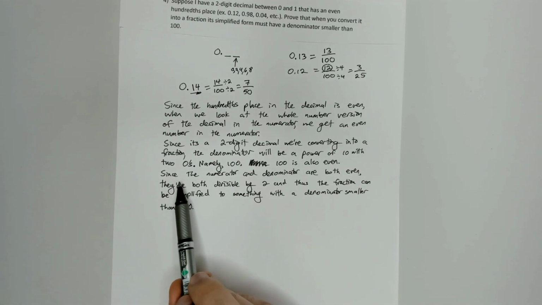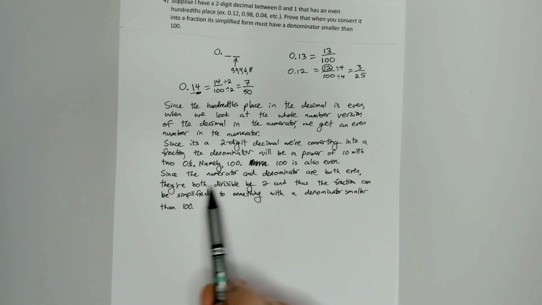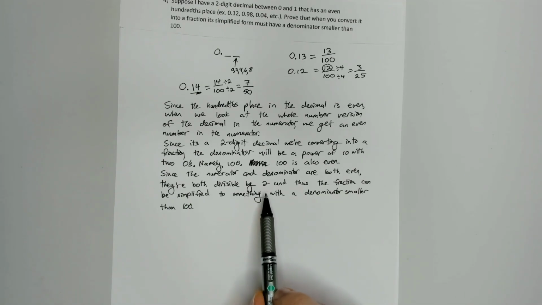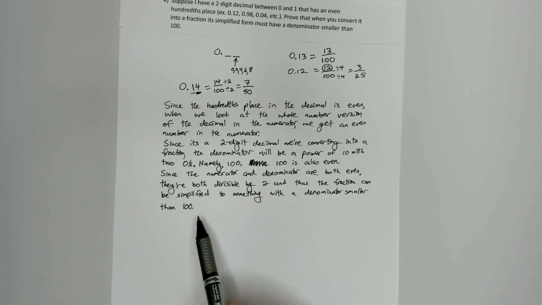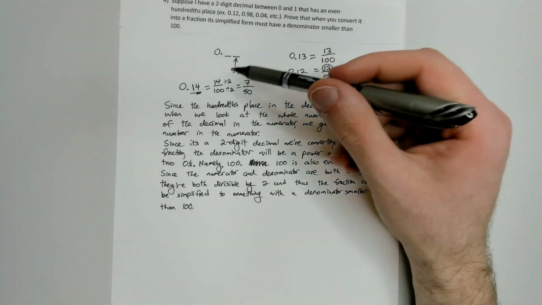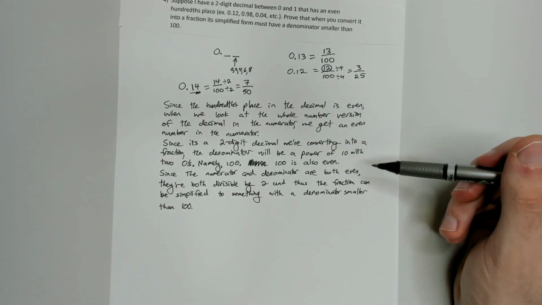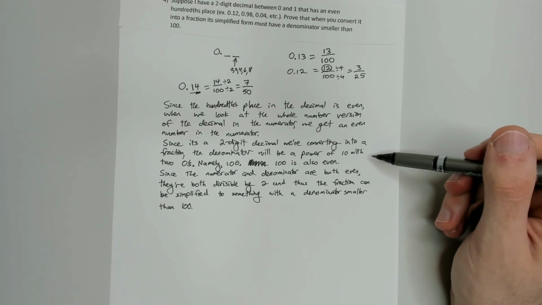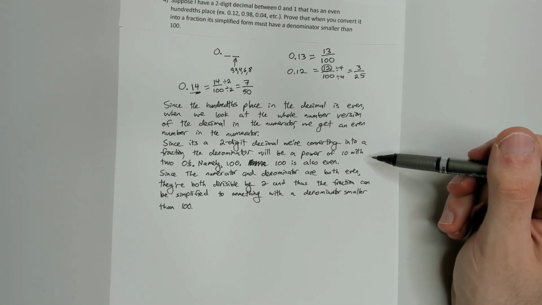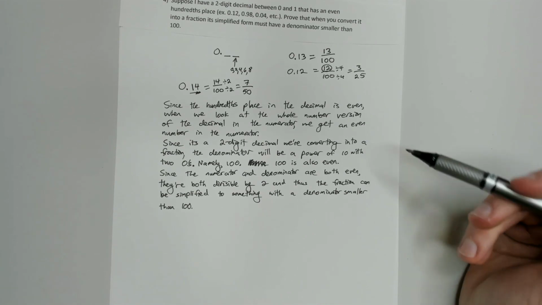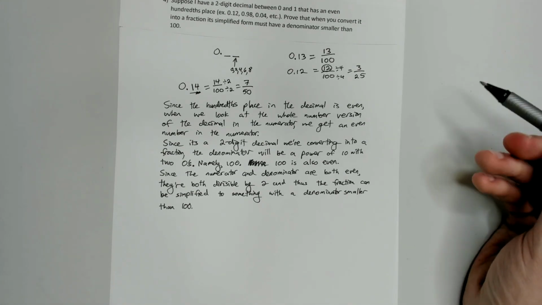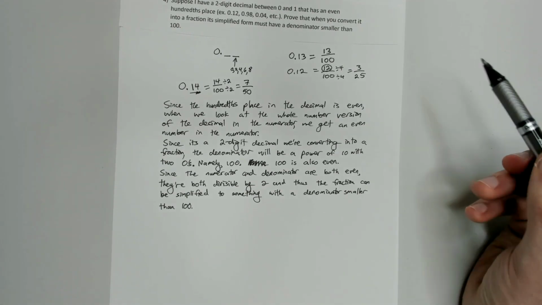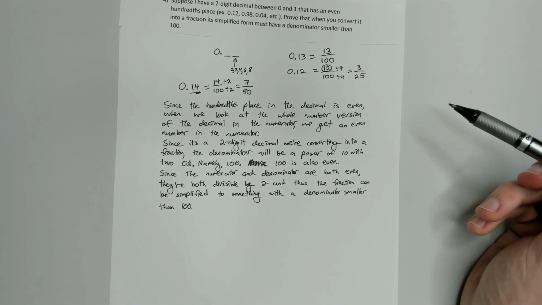Now this last part, since the numerator and denominator are both even, they're both divisible by 2. And thus the fraction can be simplified to something with a denominator smaller than 100. So we established in this first part that the numerator has to be even. We established in the second part that the denominator is even. So since they're both even, they're both divisible by 2. So that's a common factor that we can divide both of them by to simplify the fraction. And since we can simplify the fraction guaranteed, this 100 has to get smaller, right?